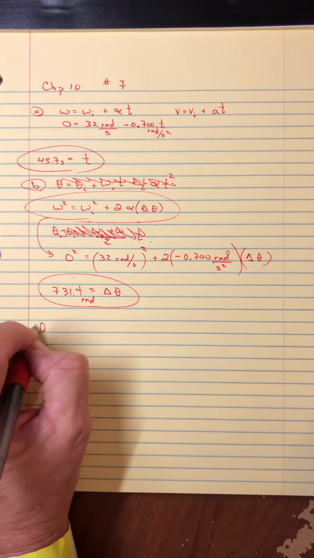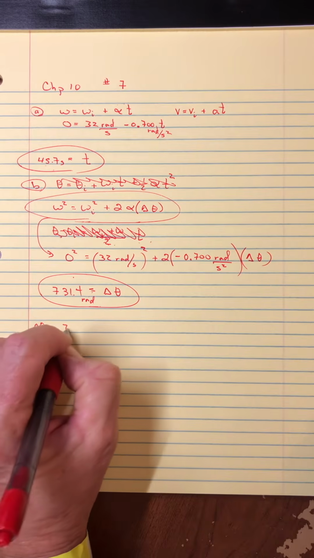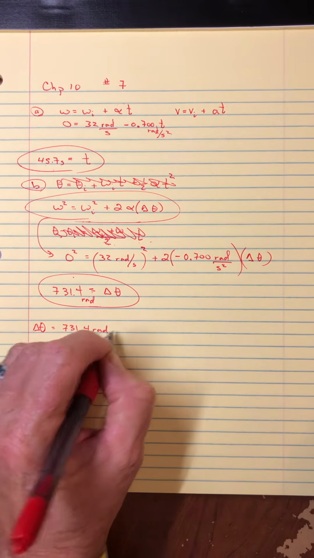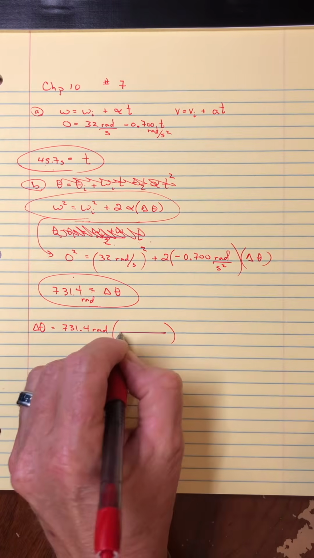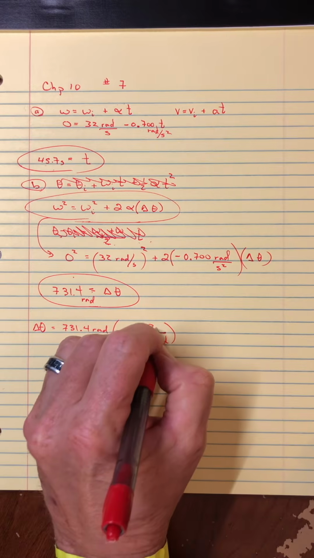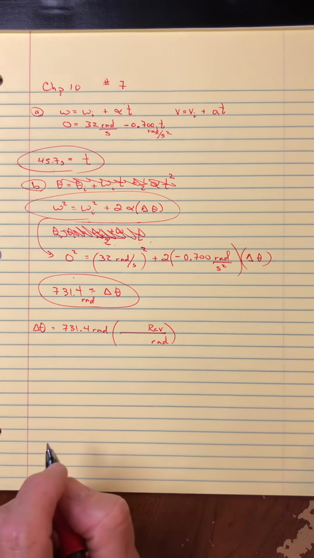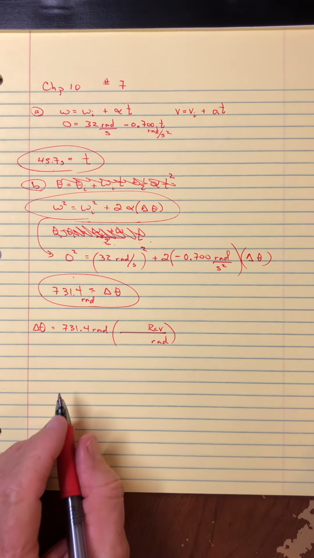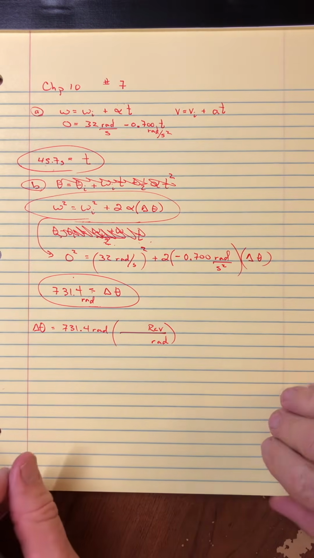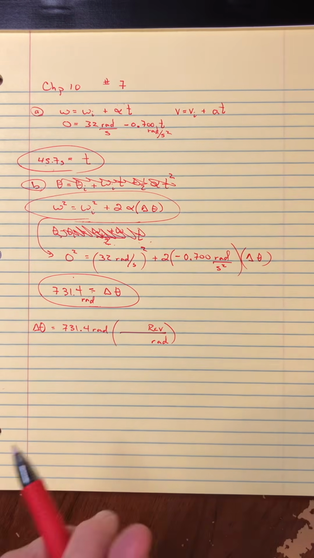All right, so my change in angle, this 731.4 radians, needs to be converted from radians to revolutions. And this is our standard unit conversion that I warned you about in chapter 1.